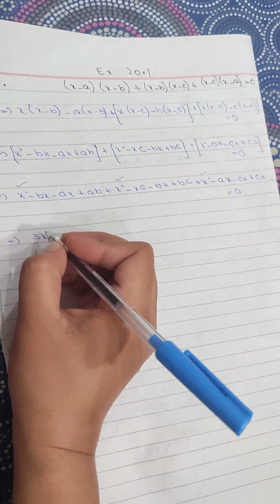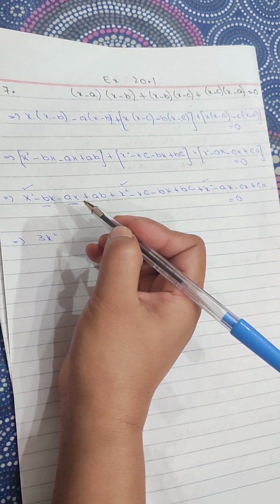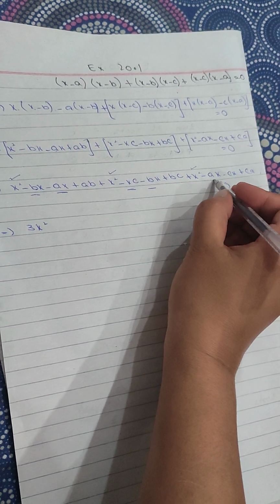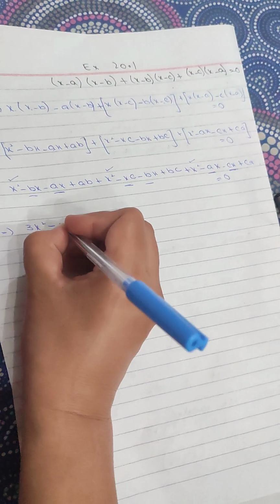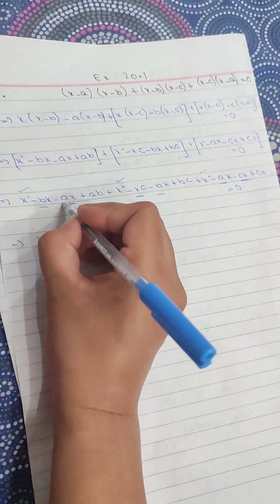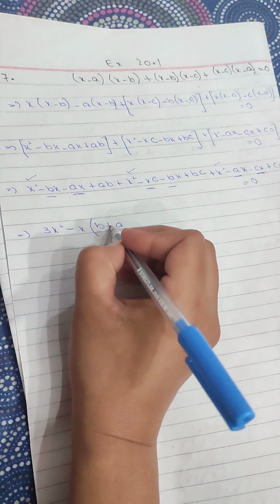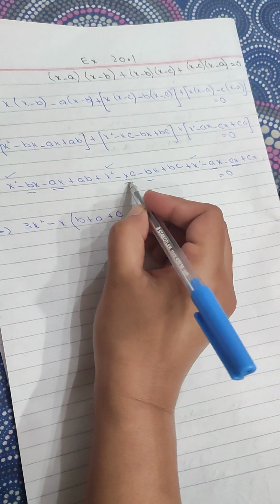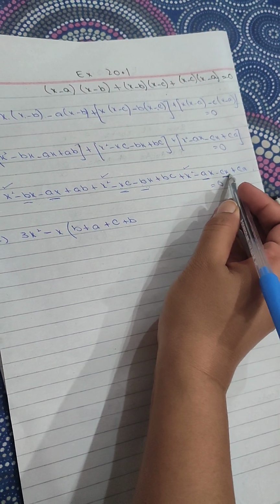Similarly, all values of x will be written together. Minus bx minus ax minus xc minus bx minus ax minus cx, all values of x, so it will be written together by taking minus sign common and x common. It will be b, it will be plus a. When we take minus sign common, all signs are changed now. Plus a, then plus c. We already have taken x common, so don't need to write it. Plus b, then plus a, and plus c.